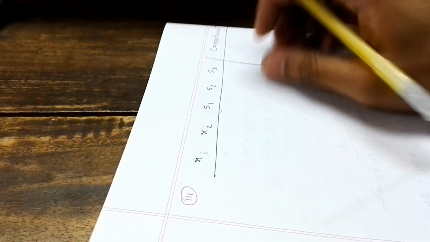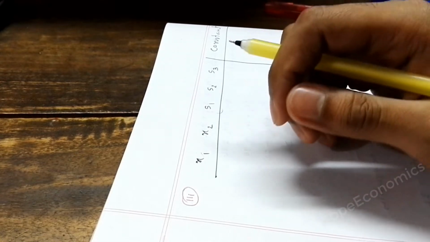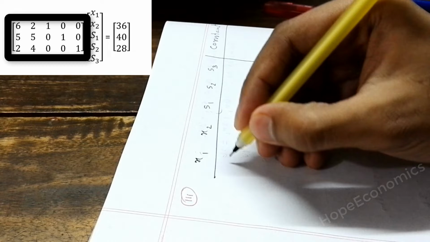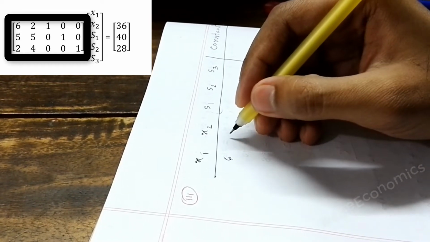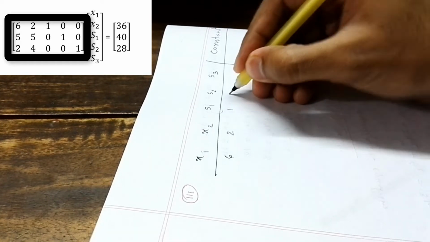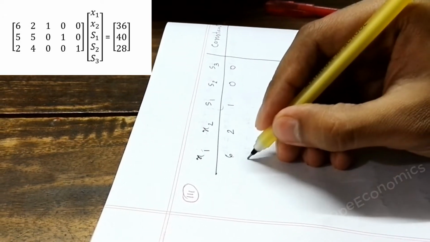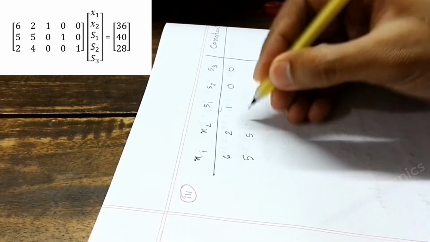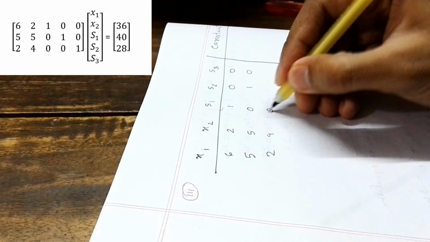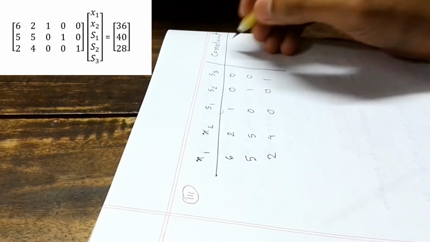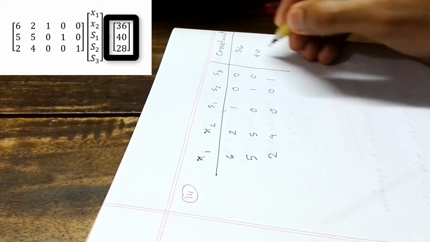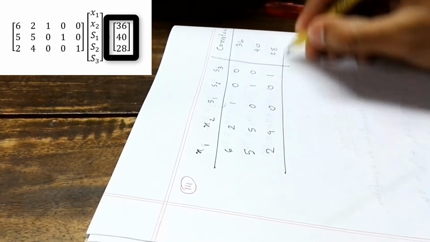From that matrix we have the coefficients right here, just like the matrix: 2 1 0 0, 5 0 1 0, 2 4 0 0 1, and here all the constants we have: 36, 40, 28.